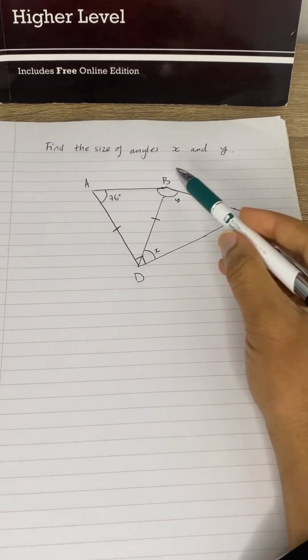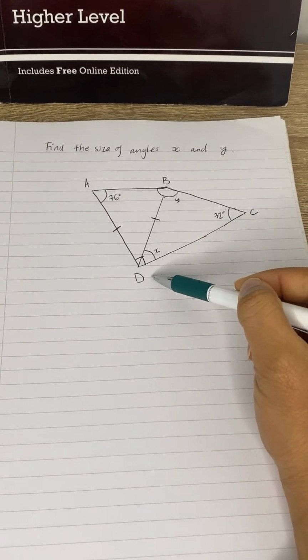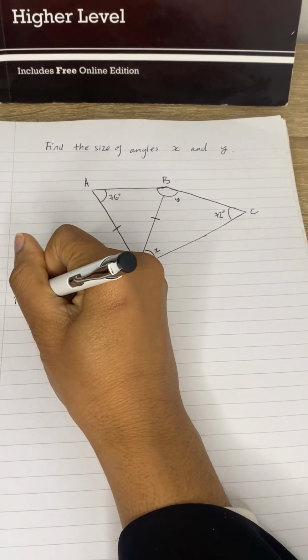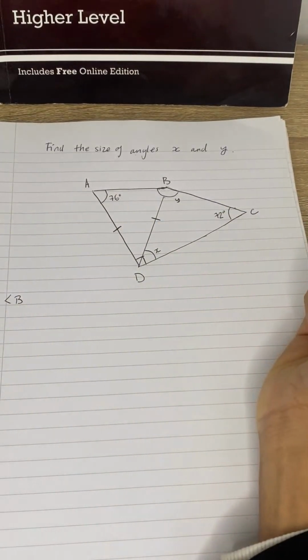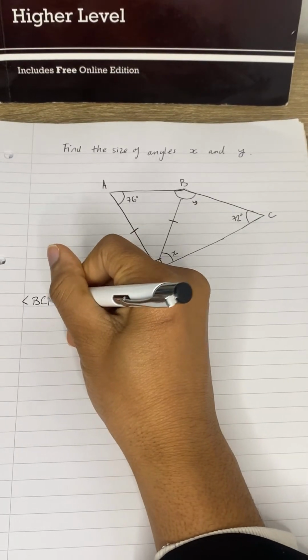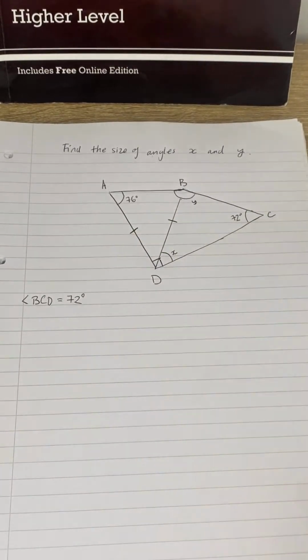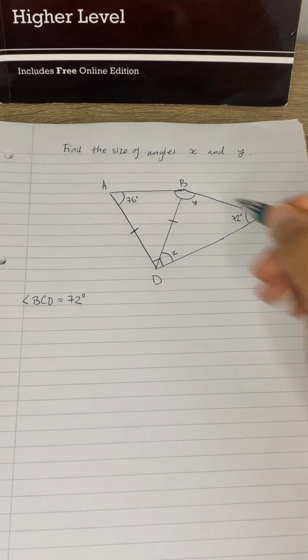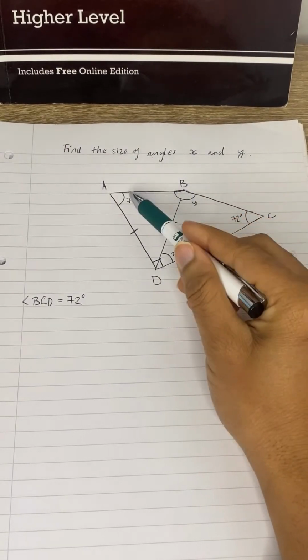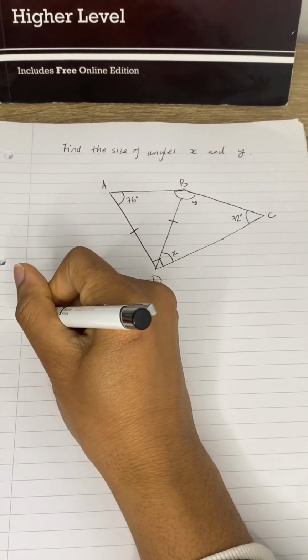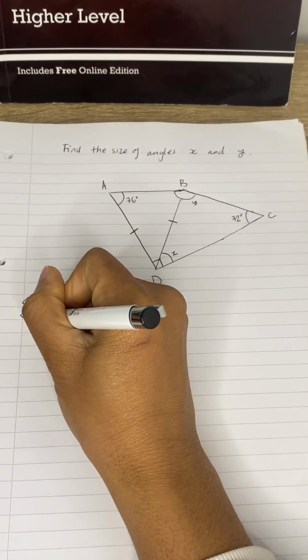We know that angle BCD is 72 degrees, so I'm going to write it down. Angle BCD, 72 degrees. We also know that angle BAD is 76 degrees. I'm going to write that down. Angle BAD is 76 degrees.